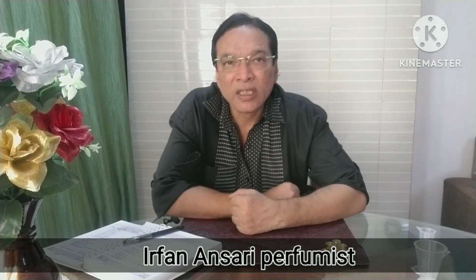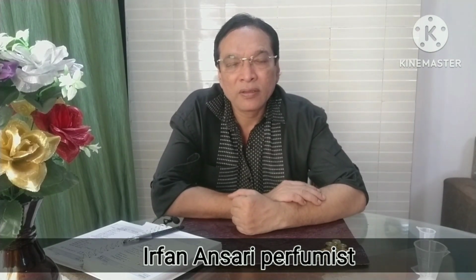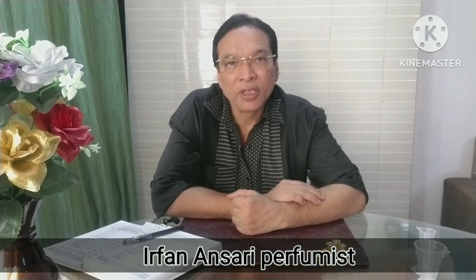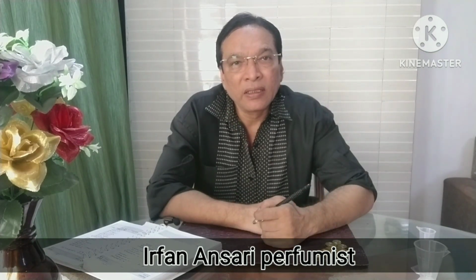So now we'll start the experiment with the natural oils. Here is combination number one. First we'll take nagarmotha oil, that is cypriol oil, cedarwood oil and patchouli. Just write the quantity, then we'll make the experiment. Nagarmotha oil 10 grams or 10 ml or 10 drops. Cedarwood oil 3 ml, 3 grams or 3 drops. Patchouli oil 5 grams, 5 ml or 5 drops. So we'll start the experiment.